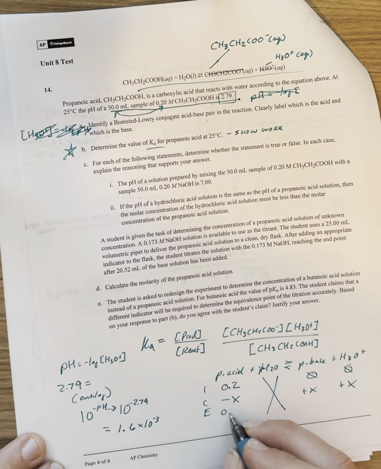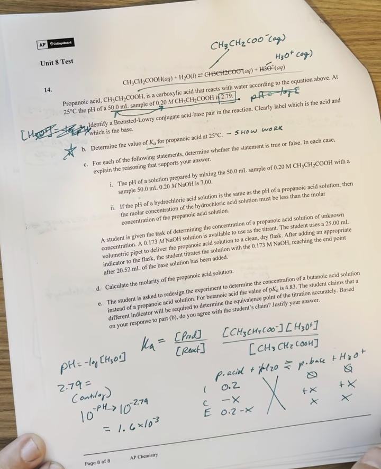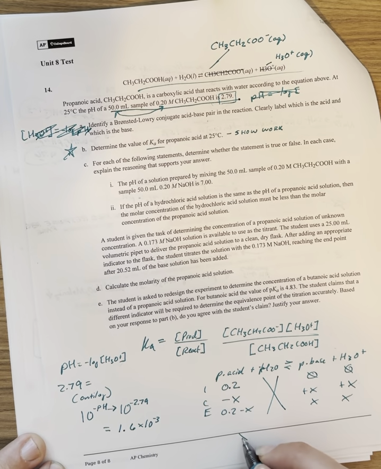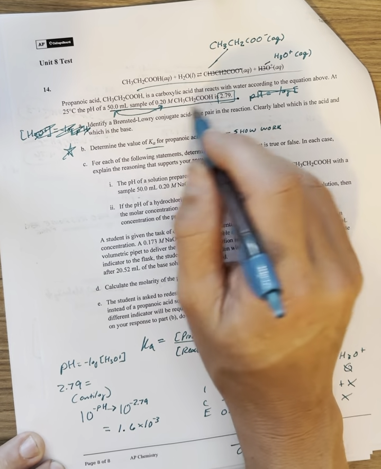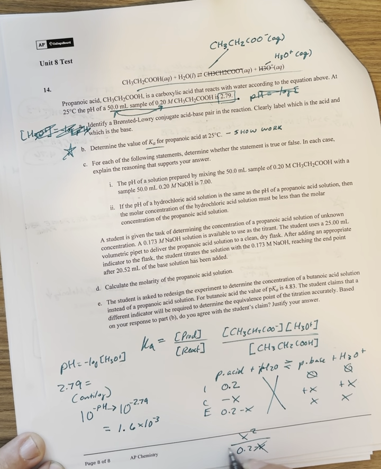So we end up with 0.2 minus x, and then x, and then x. So what's our equilibrium expression become? Well, we just plug our values in here. It's x squared over 0.2 minus x. We know from this information that the x is going to be negligible, so it's just x squared over 0.2, and that is equal to what?